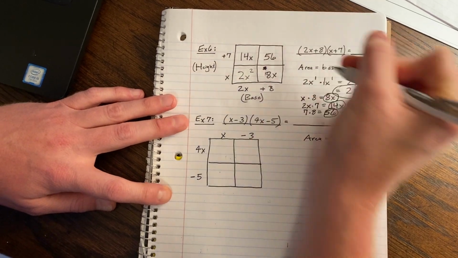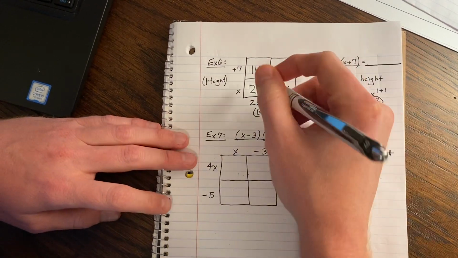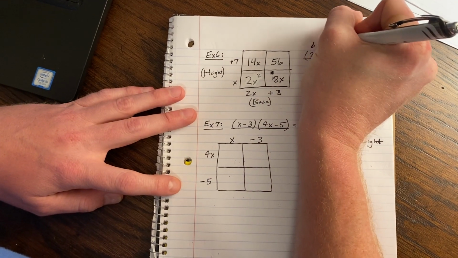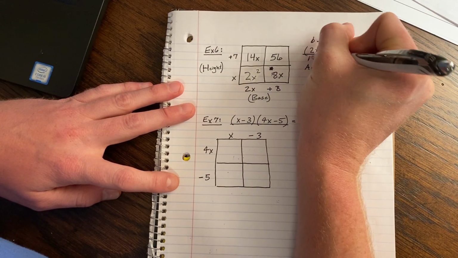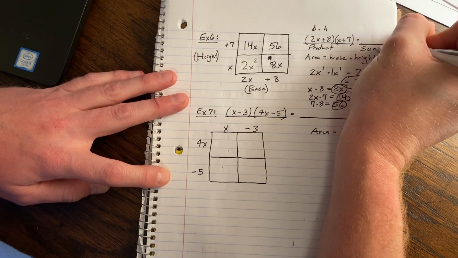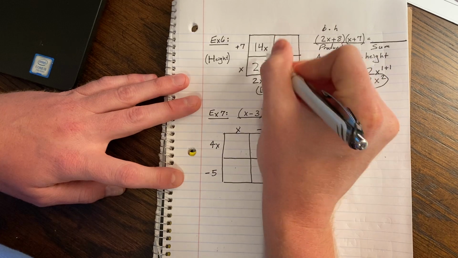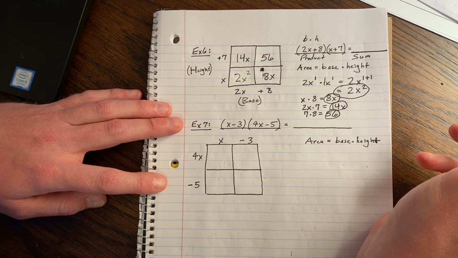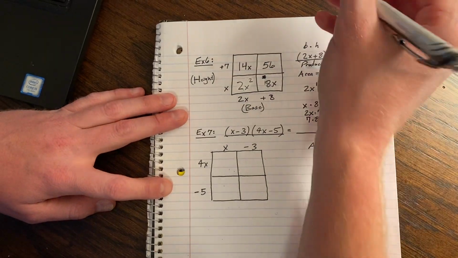All right, well, at this point, we add up everything on the inside because we find that this is the base times height, the product, the area is a product. Well, we need to find the sum. Sum means adding up everything on the inside. So I'll write it right up here, because I'm running out of space, unfortunately.